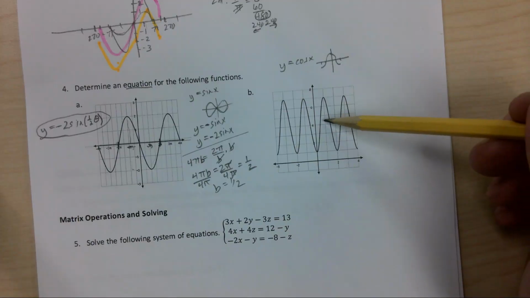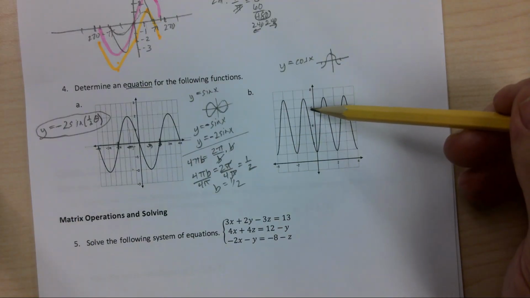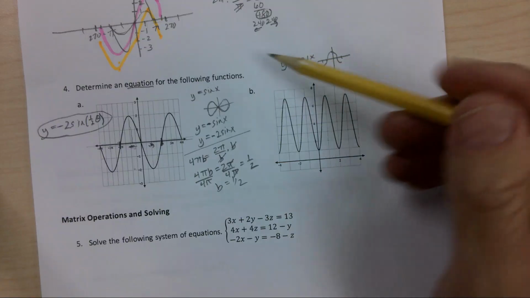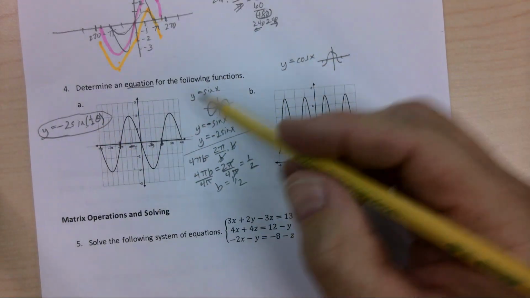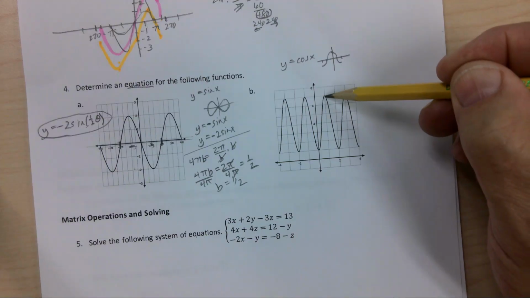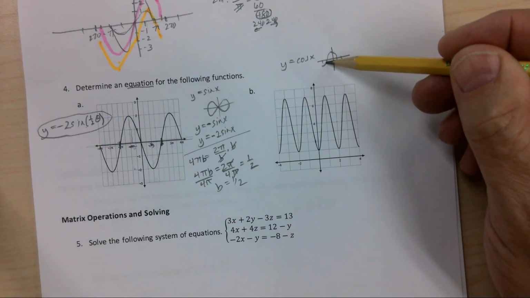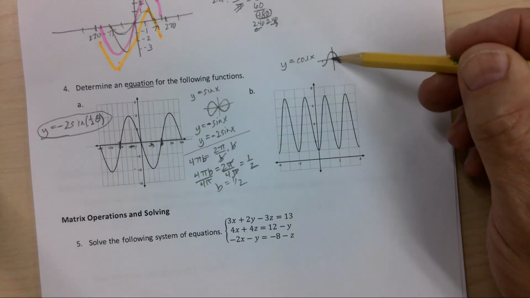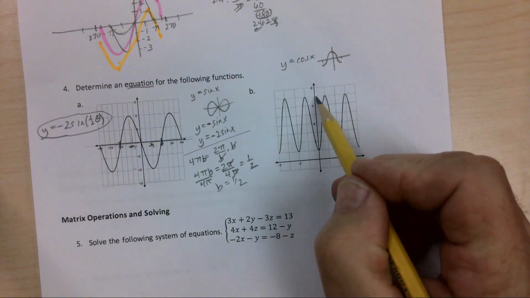Okay, so I glance at this one, and a couple reasons why I'm leaning towards cosine. I've already used sine, and it looks like the peak. So here's our parent function of cosine. If you remember, it goes over the origin. It looks like it's been moved over.